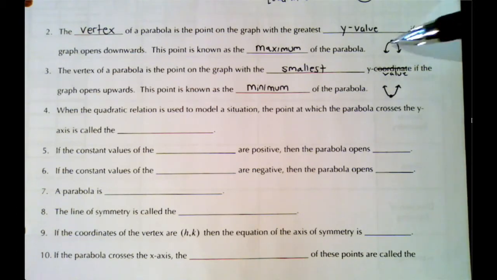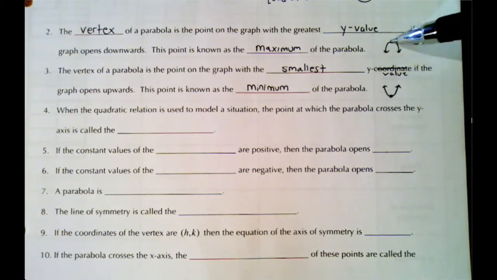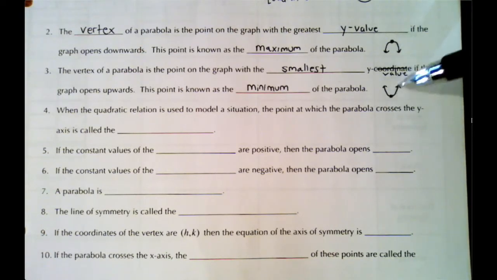So one way you can remember what the shape of a parabola is: if it opens down, it looks like an N. If it opens up, it looks like a U. Now, if it opens down, that point, the vertex, the top, is called the maximum. If it opens up, the vertex is at the bottom, so it's called the minimum. That's all we're trying to say here.